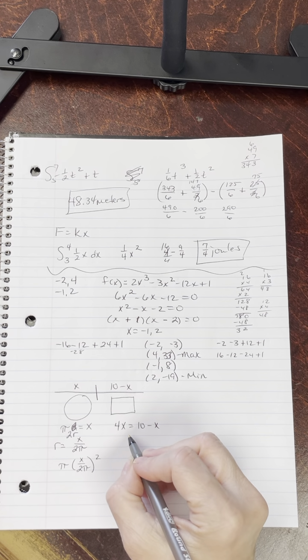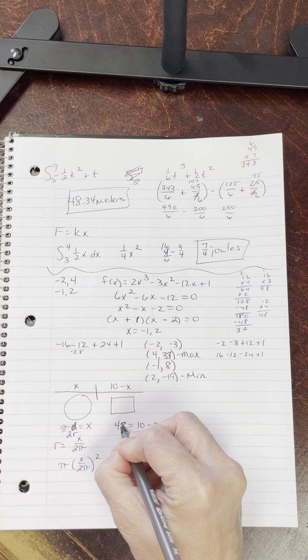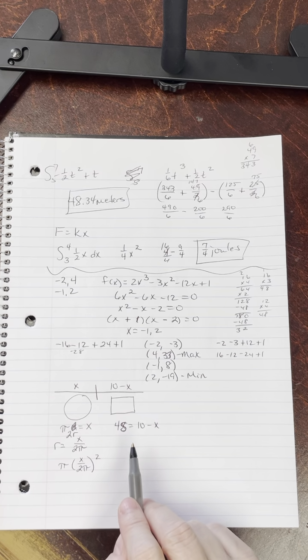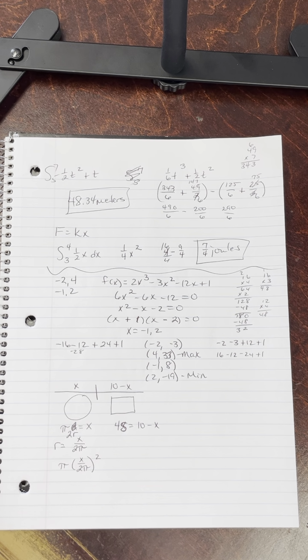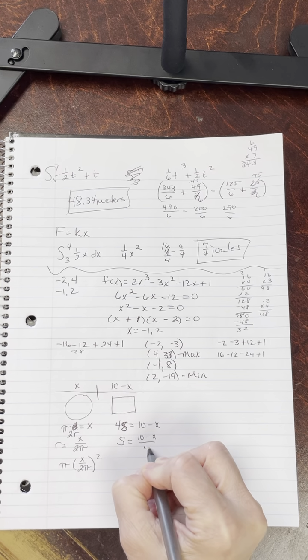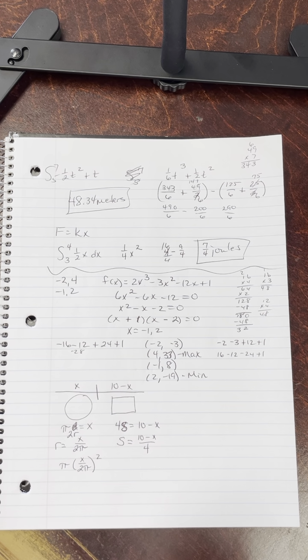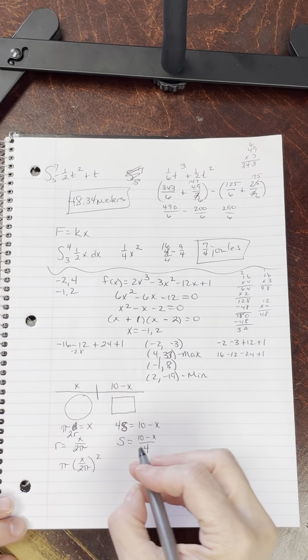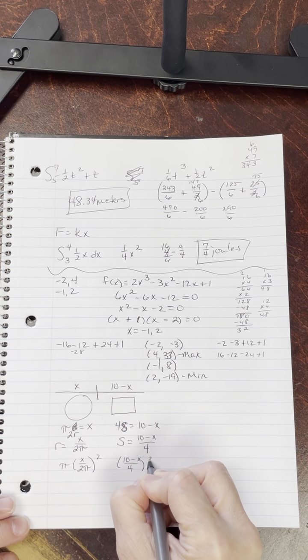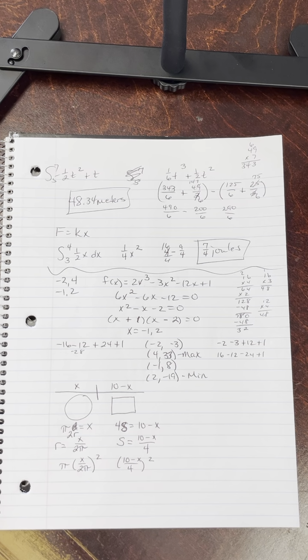I'm going to change this to an S for sides. The 2 different X's made it feel like it was the same number, and I knew it wasn't supposed to be. So now the side will be 10 minus x over 4. And to get its area, we take that formula times itself. So 10 minus x over 4 squared is its area.